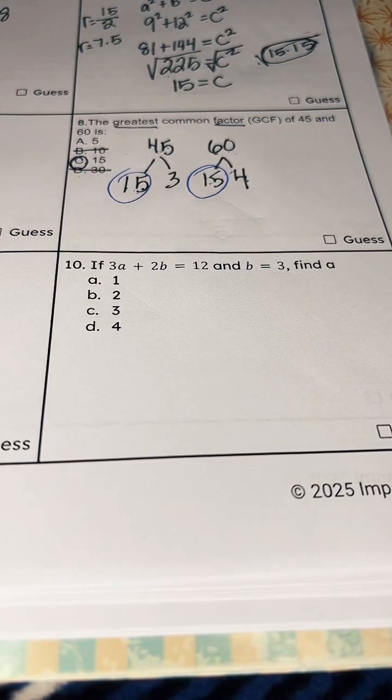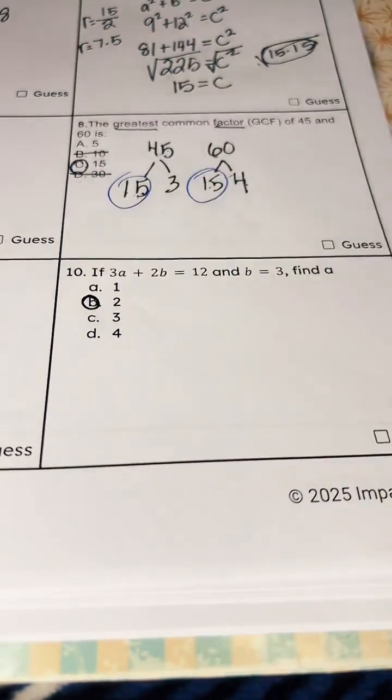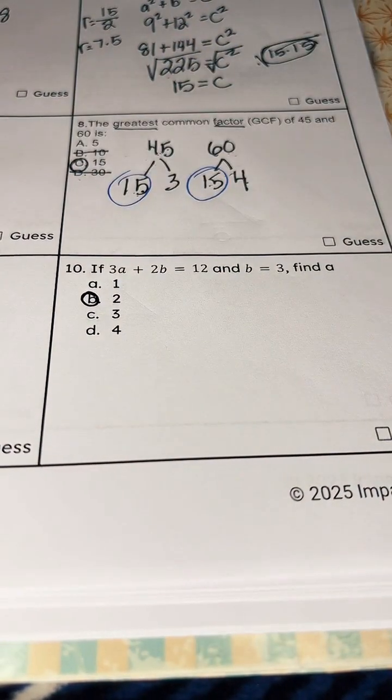Okay, number 10. What are we getting for this one? Yes, okay. A equals 1. B. I see a whole bunch of B's coming in. Should I circle it? Okay, I'm going to circle it, but I'm not sure. So let's figure out how we get there.